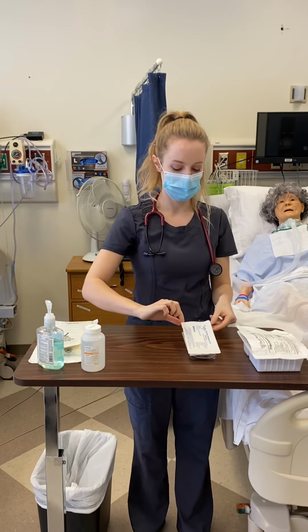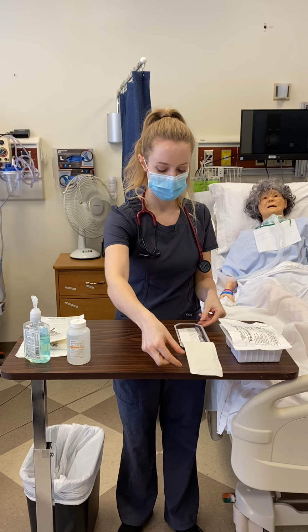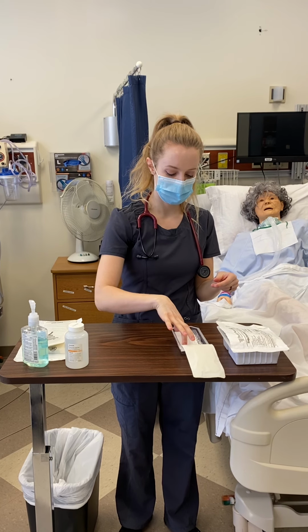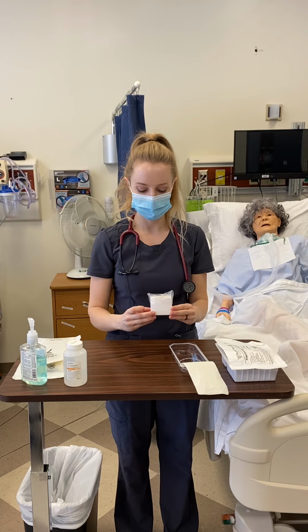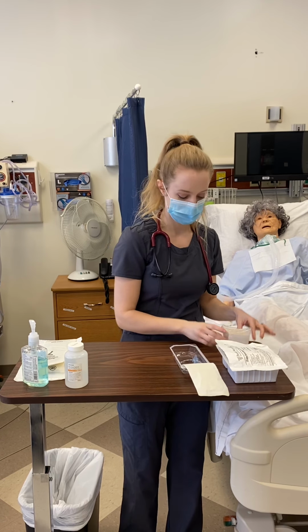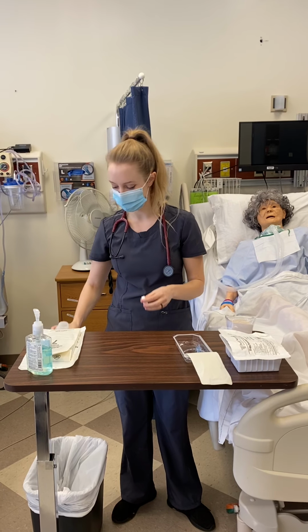So once I have my patient all ready to go, I will again perform hand hygiene, and I will open my suction catheter kit, and I will very carefully remove the container for my lubricant and pour saline in, and I can lift this over the trash can first.